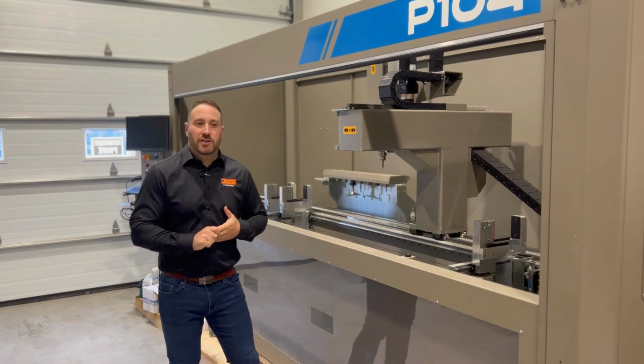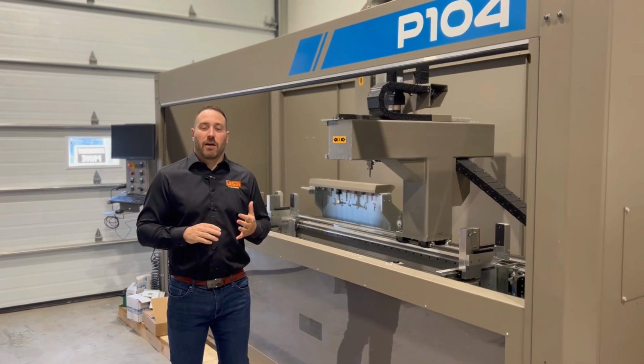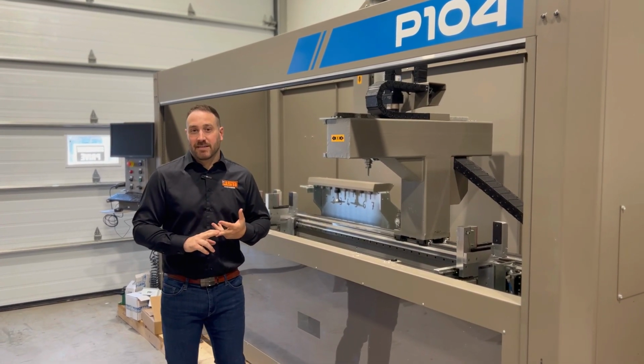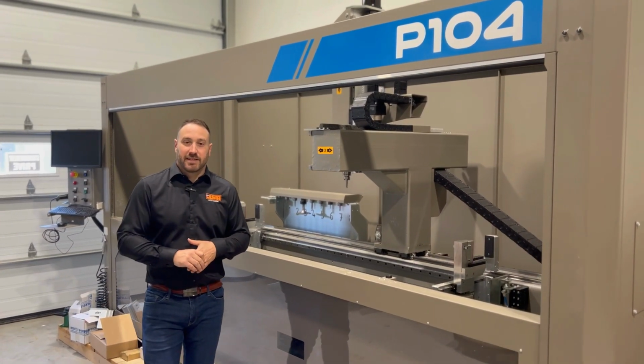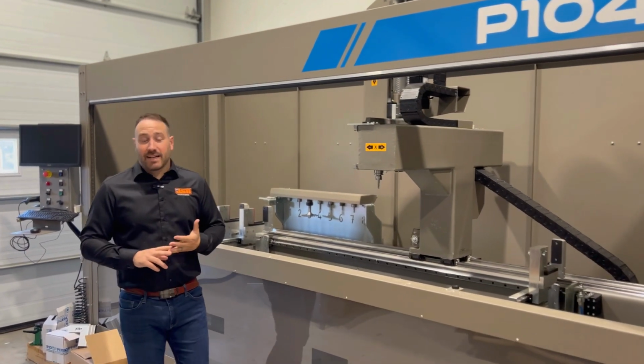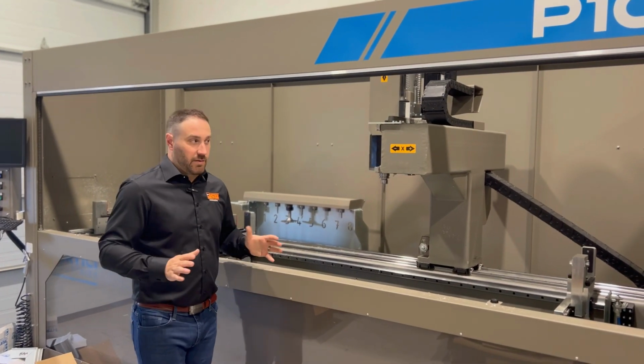Today we're answering the question, what differentiates a 3-axis, 4-axis, and 5-axis CNC. So I have a machine with me to give you the examples. The first 3 axes that you see on every machine are the basic ones.